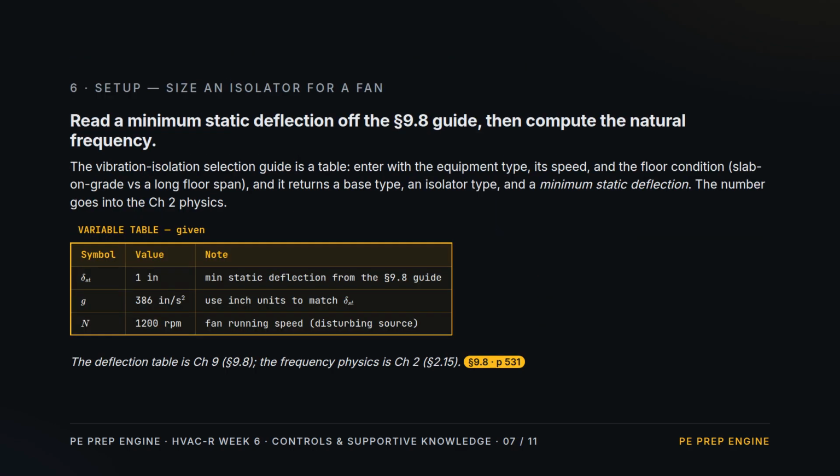Setup: sizing an isolator. The selection guide is a table. You enter with the equipment type, its speed, and whether it sits on a slab or a long floor span, and it hands back a base type, an isolator type, and a minimum static deflection. Say it calls for a 1-inch static deflection under a fan running at 1200 RPM. That deflection feeds the Chapter 2 physics. Note the split. The deflection table is Chapter 9, but the frequency formula is Chapter 2.